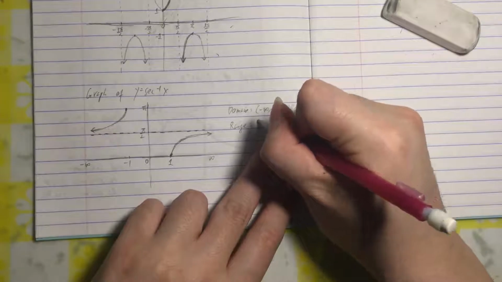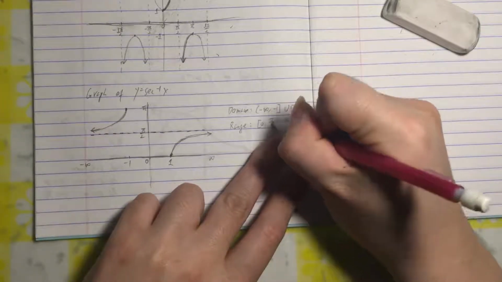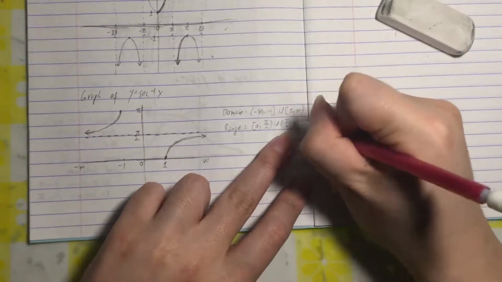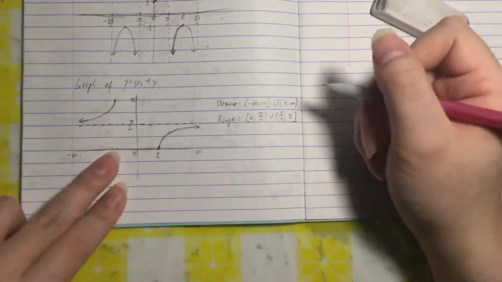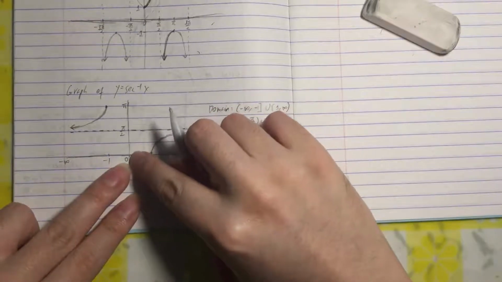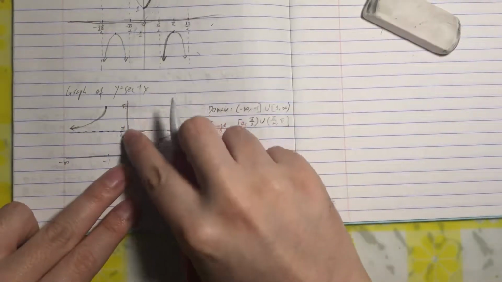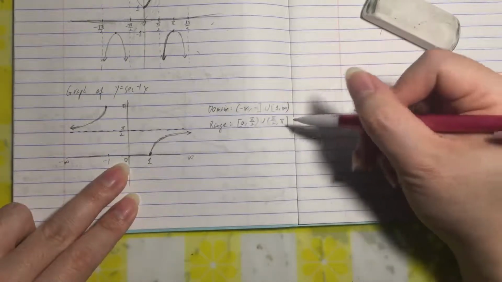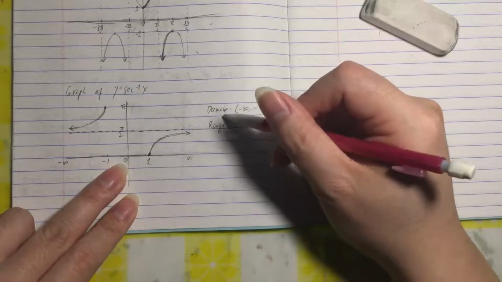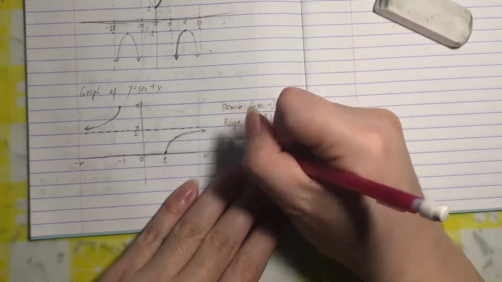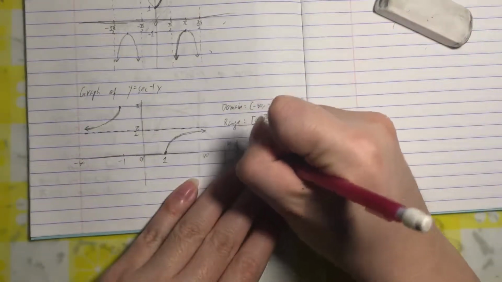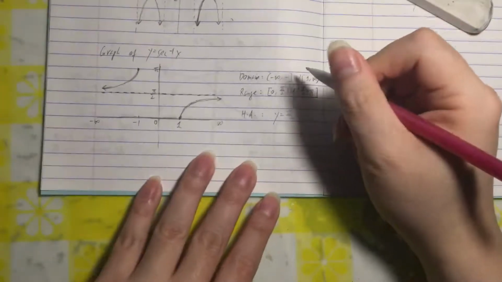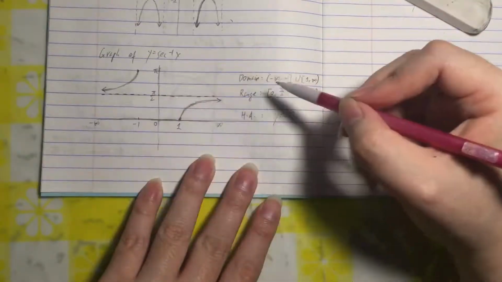So the range is from 0 to pi over 2, and then skip pi over 2, from pi over 2 to pi. The range is the set of all y coordinates, all y values from 0 to pi, except pi over 2. That's the domain, that's the range. There's a horizontal asymptote at y equal to pi over 2.